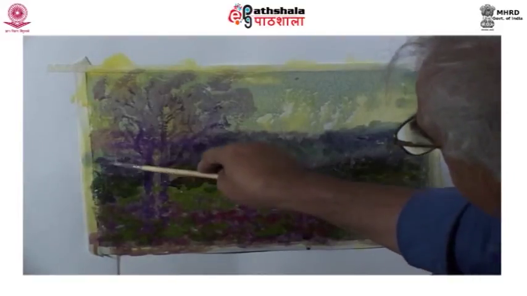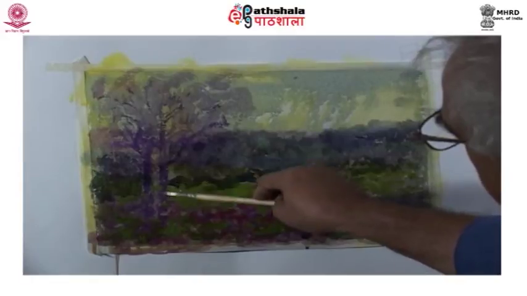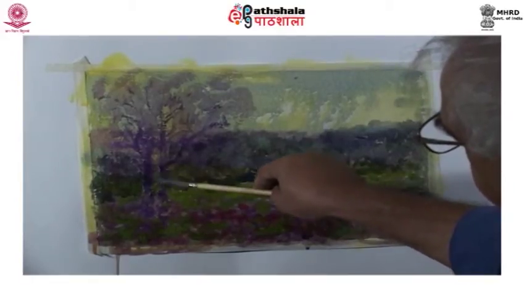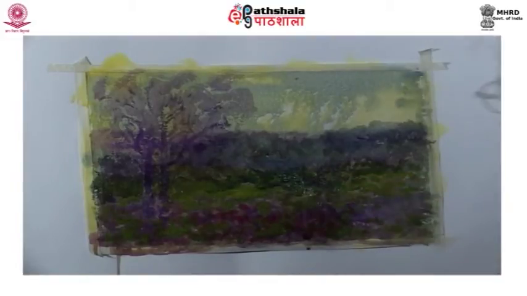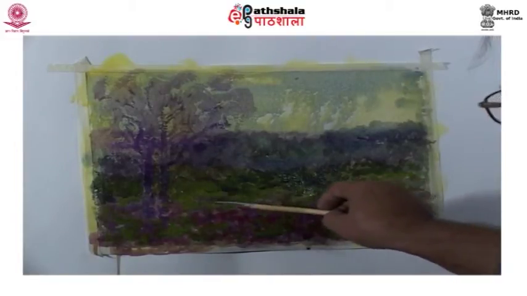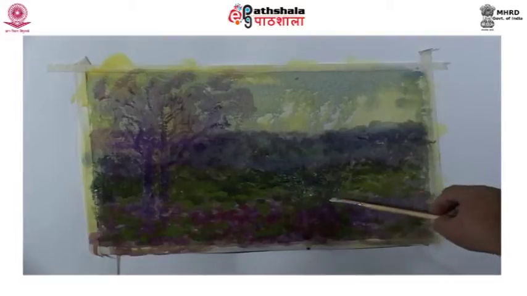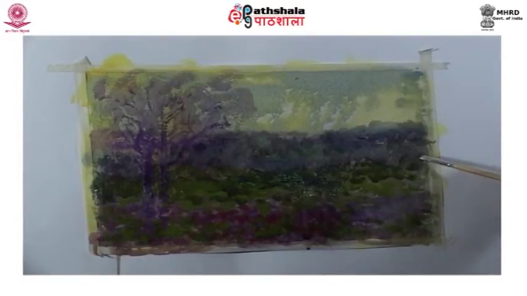The total scenario has changed from what it was at the previous or initial stage. The transparency has been covered by opaque layers.